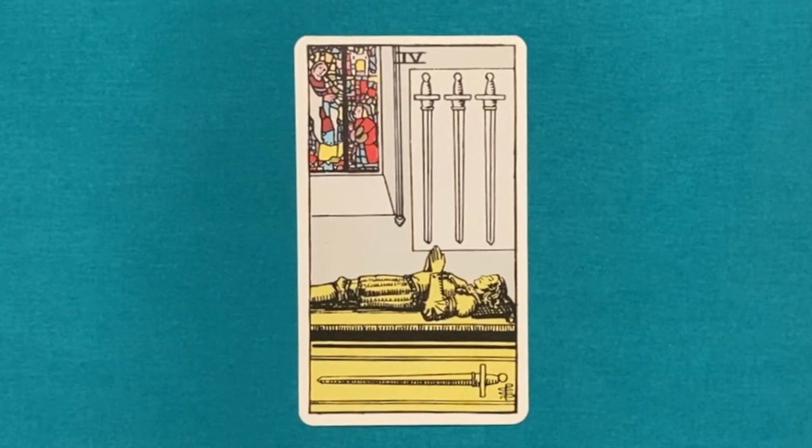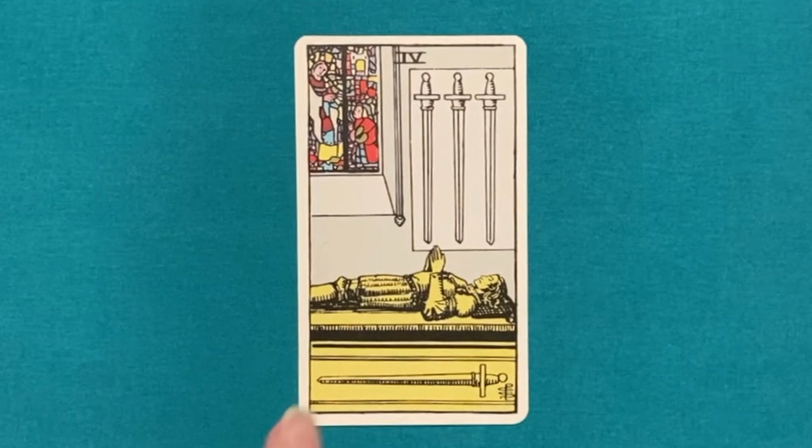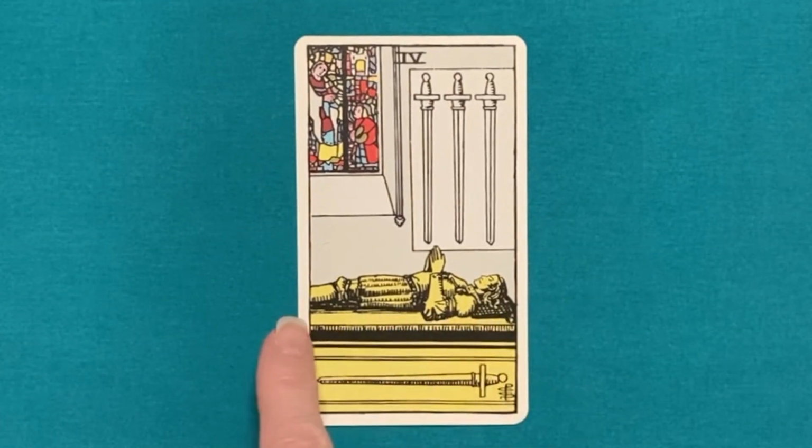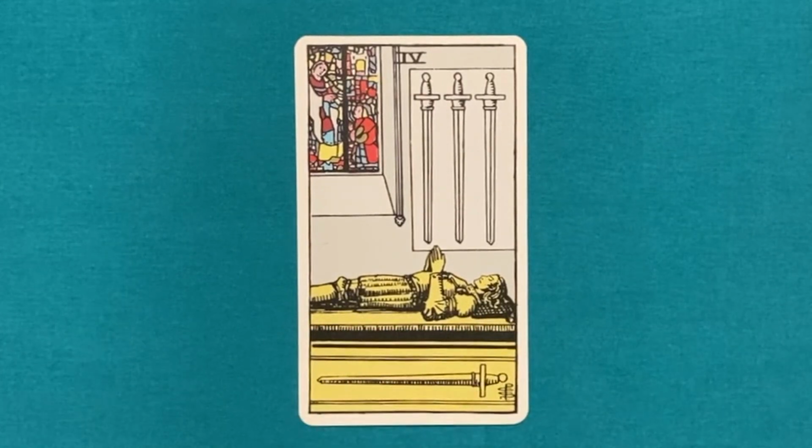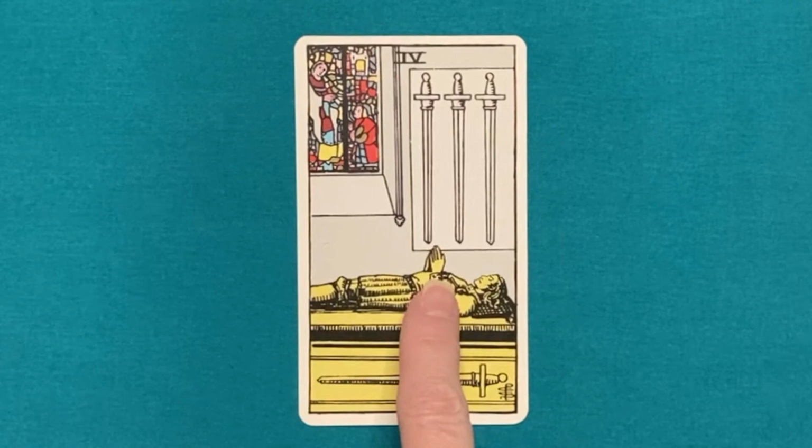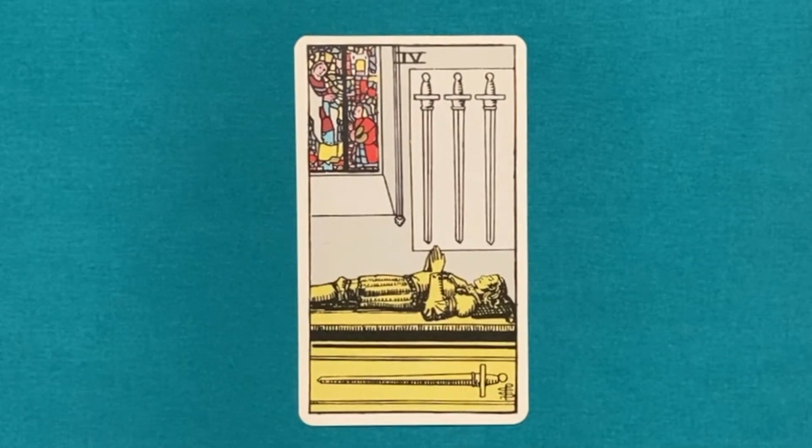The Four of Swords is an interesting card, suggesting that there is a period of rest after strife. The man laying down is thought to be a knight who has come back from battle, and he's laying on his tomb with gratitude for a safe return. He's in prayer and contemplation. This card suggests rest and peace are required after difficulties experienced in the Three of Swords. If proper rest is taken, then balance can be restored and strength regained.